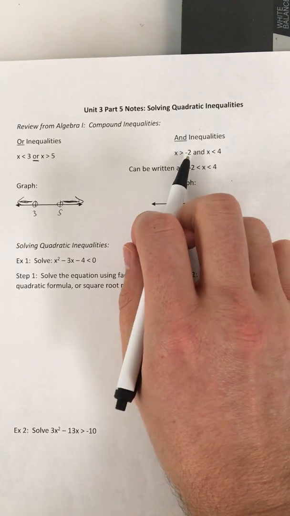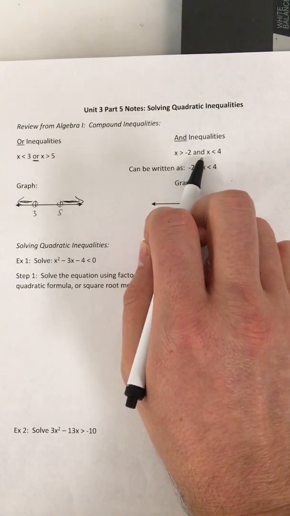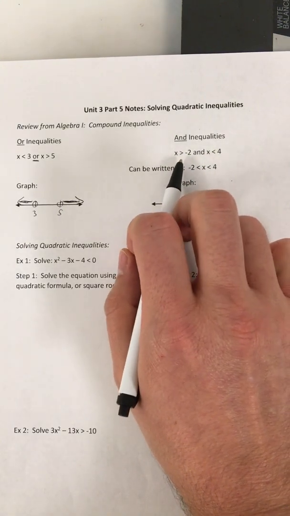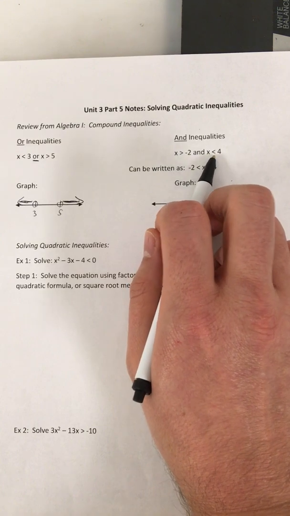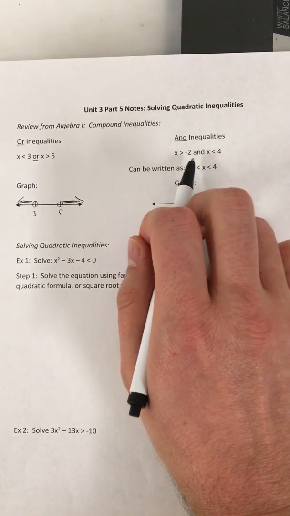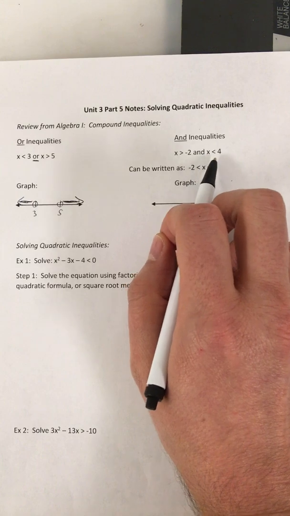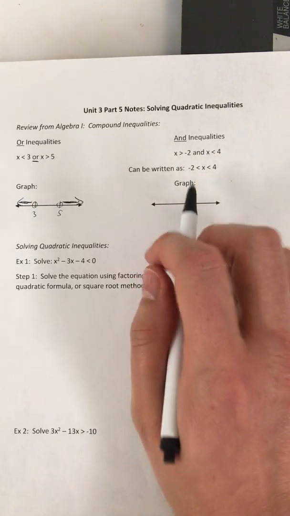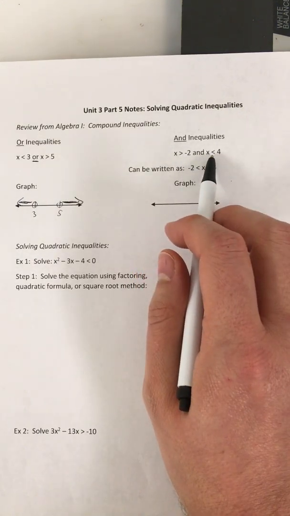Now an AND inequality. X is greater than negative 2 and x is less than 4. Can a number be bigger than negative 2 and smaller than 4? Sure it could. Numbers like negative 1, 0, 1, 2, 3, and all the decimals and fractions that go in between them. That's an AND inequality.